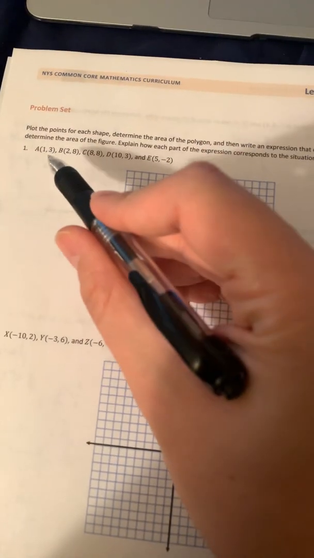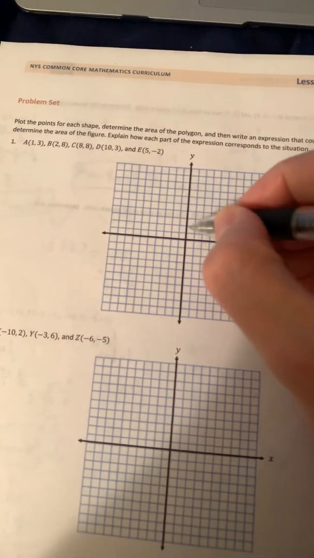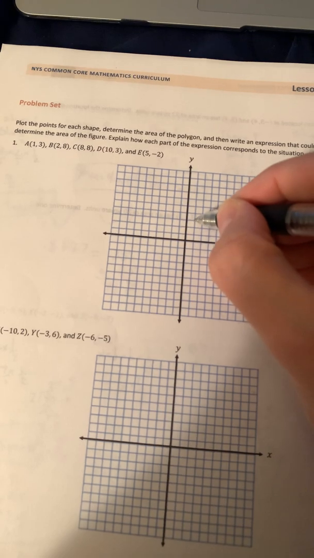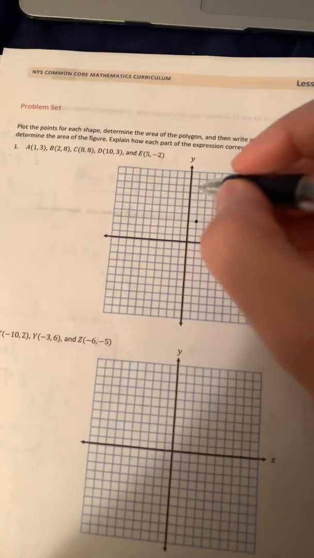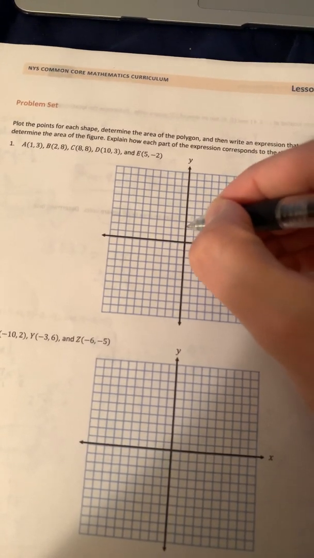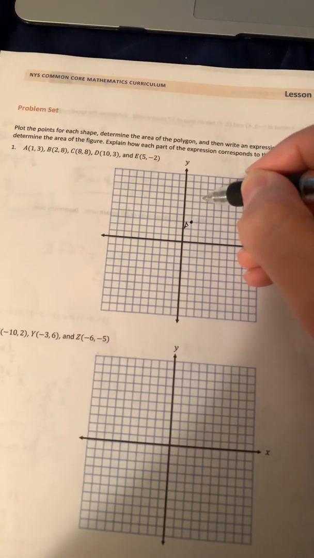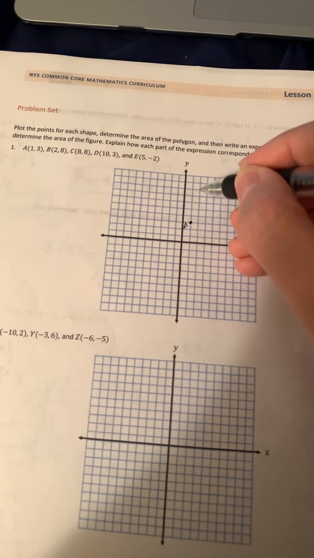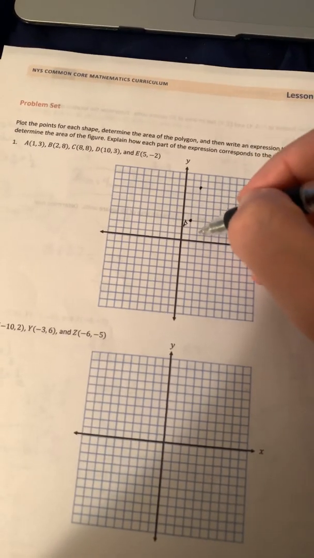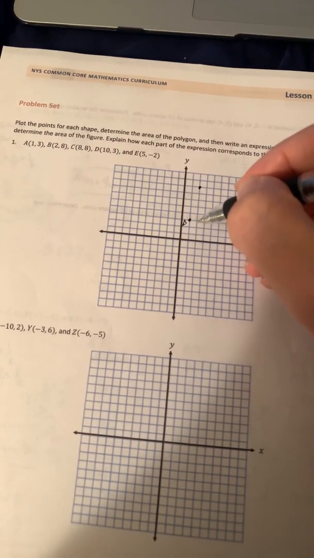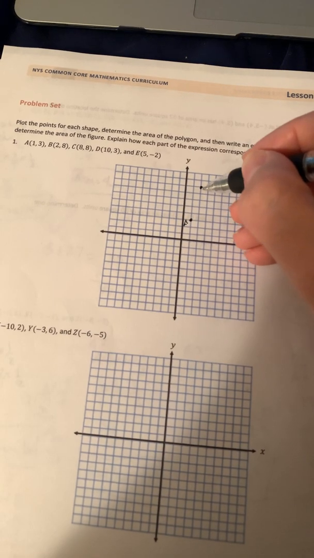The first one has to be 1, 3. So 1 x, 3 y, which is right there. That's point A. Point B is 2, 8. Double checking, that's 1, 2, 3, 4, 5, 6, 2, 8.